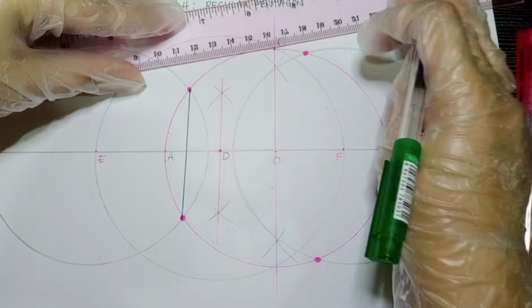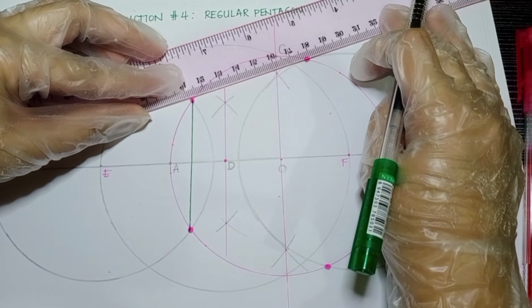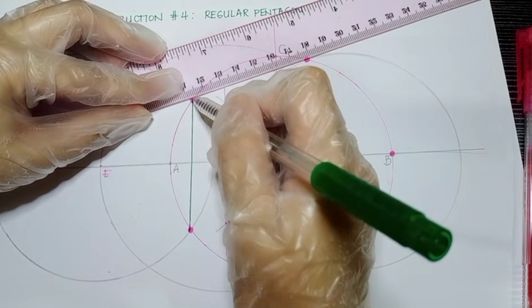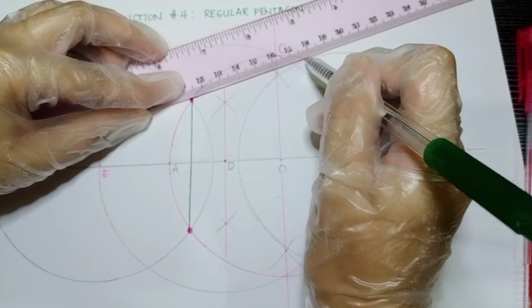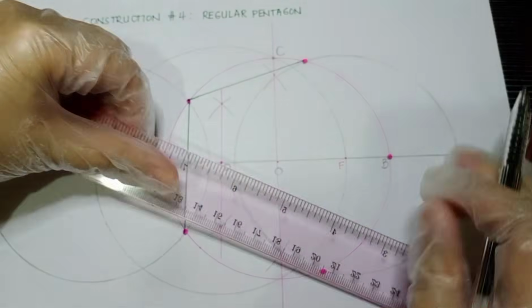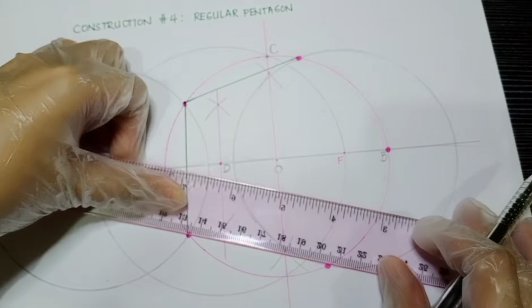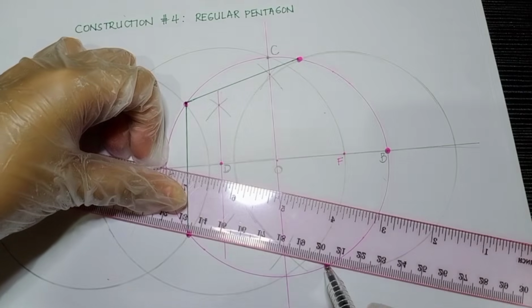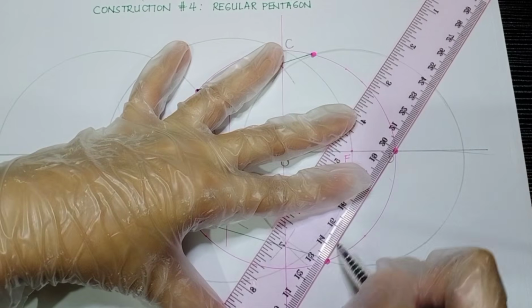Connect nyo lang po lahat ng ating points. Ayan. And then, your fourth side.